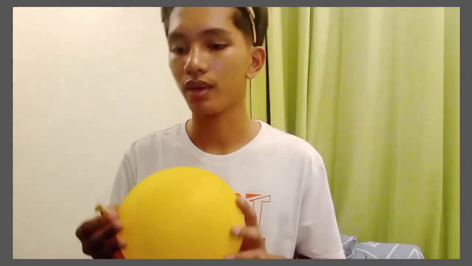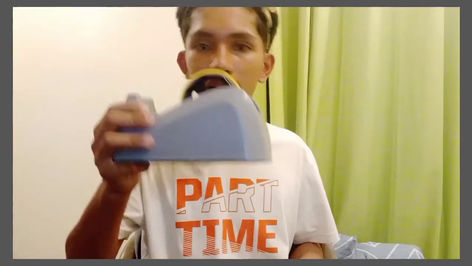Today we have a little experiment with a balloon, a straw, and a thread. First of all, we're going to build the construction by cutting a piece of straw and attaching the piece of straw to the balloon. We're going to start with the use of duct tape.